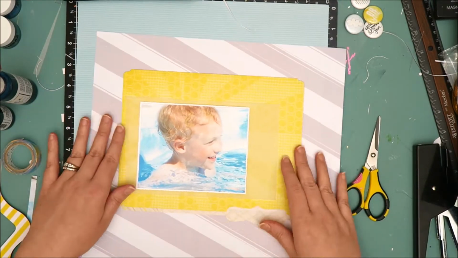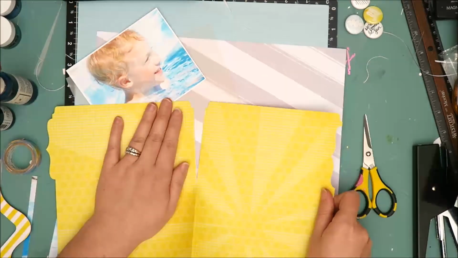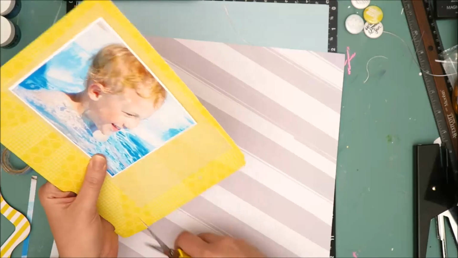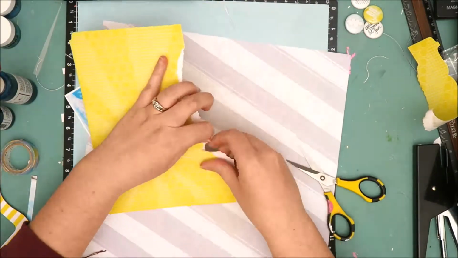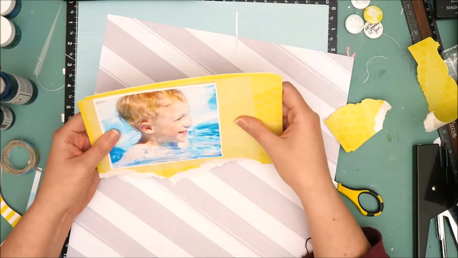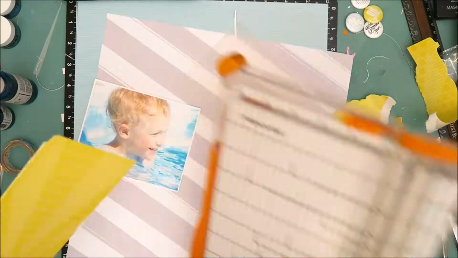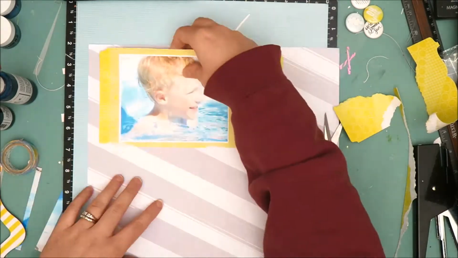You may have noticed at the very beginning of the video, I did include the CSI challenge for the month that we participated in. And there was a color scheme and a sketch and some different elements that you had to use for the layout. So I grabbed a bunch of papers from my stash.